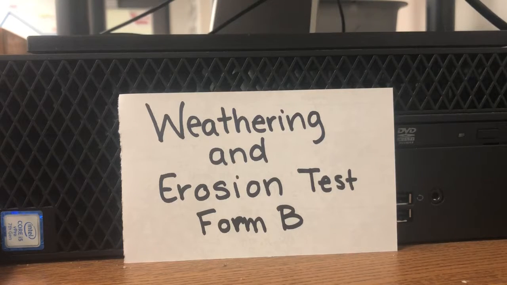Weathering and Erosion Unit Test Form B. Number 1. Acid rain can have a dramatic effect on the limestone of cliffs. What is this process called? A. Wind erosion. B. Physical weathering. C. Chemical weathering.